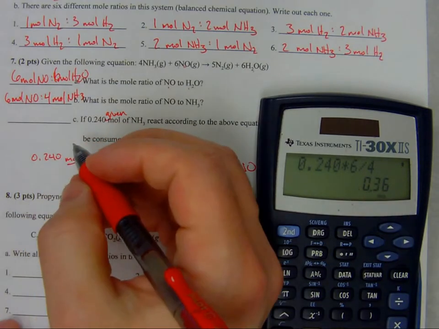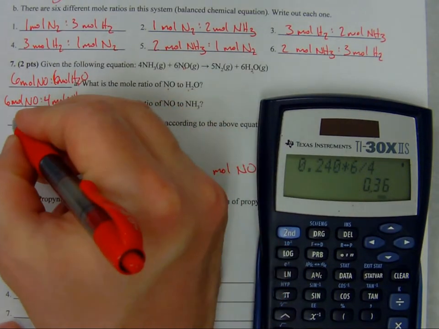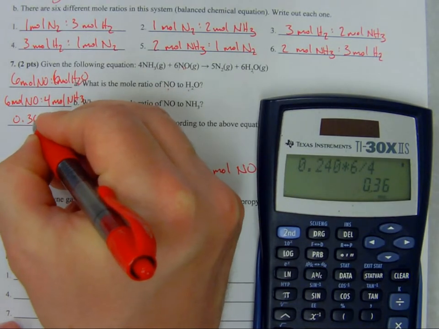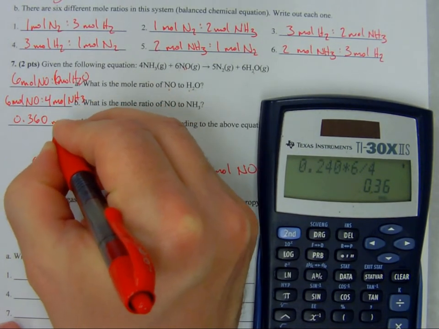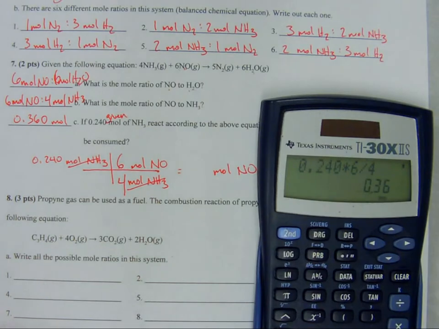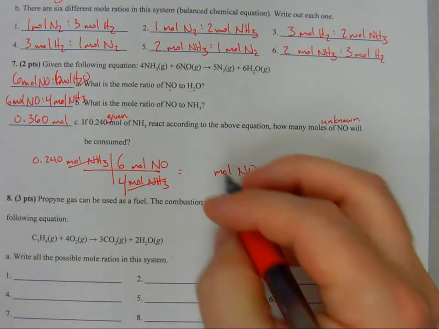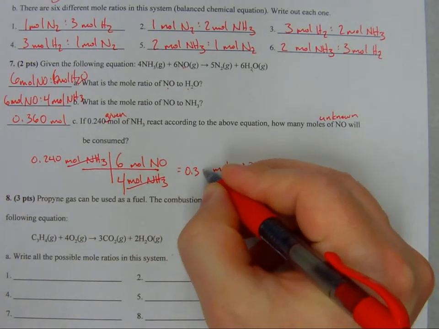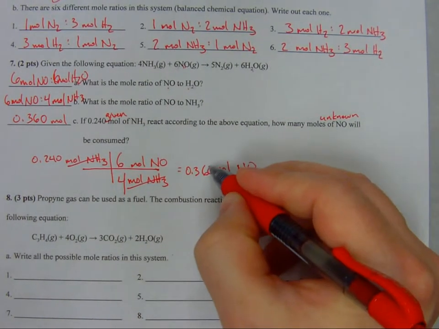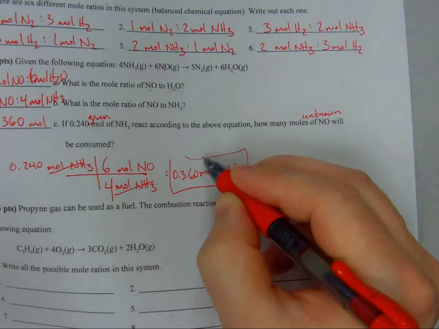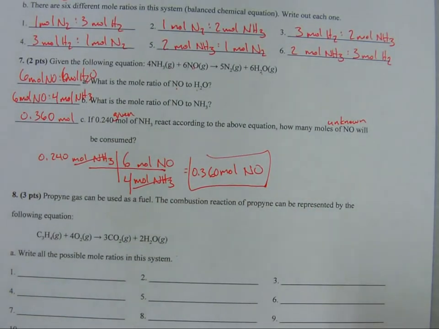Make sure when you go to write your response, 0.360 moles. Okay, 3 significant figures. Always consider 3 significant figures, because if I just go with 0.36, it would be incorrect. 0.360 moles of NO.